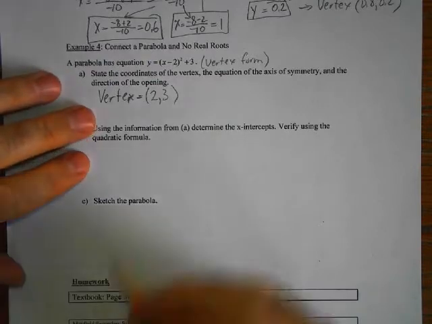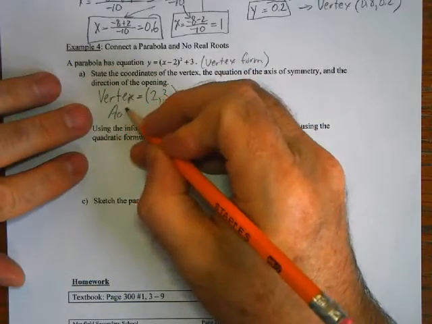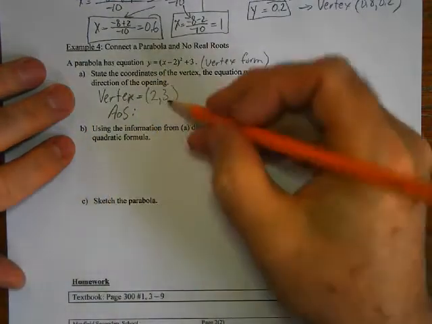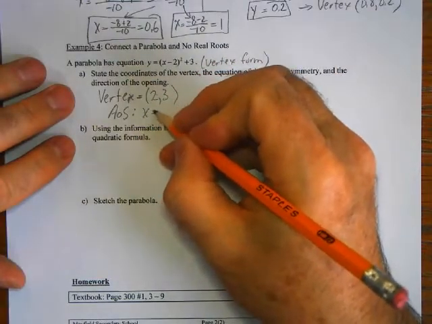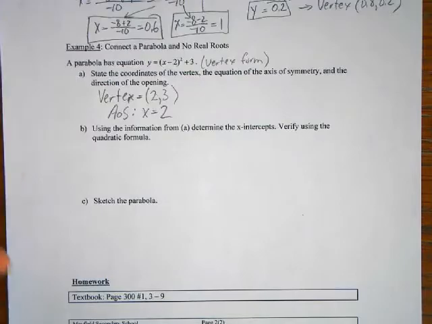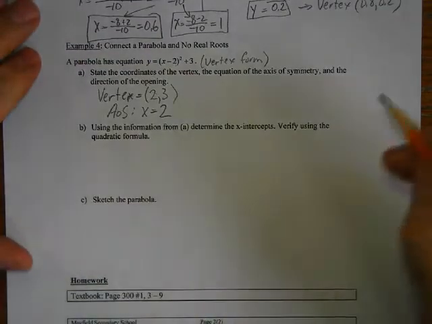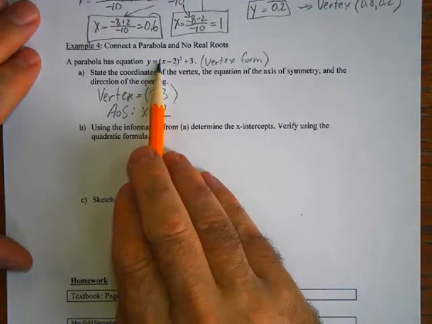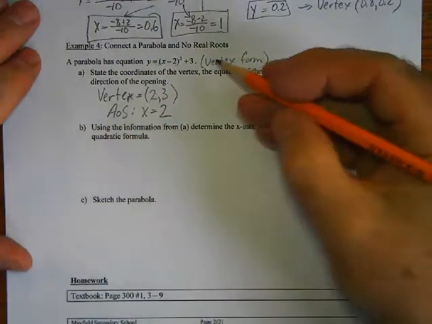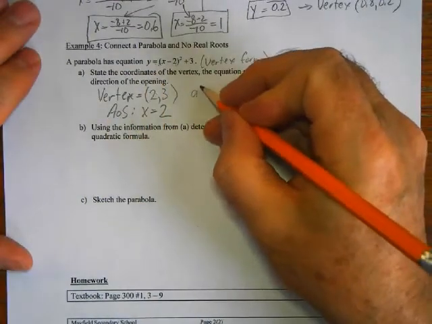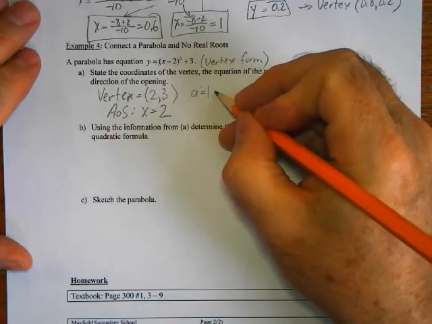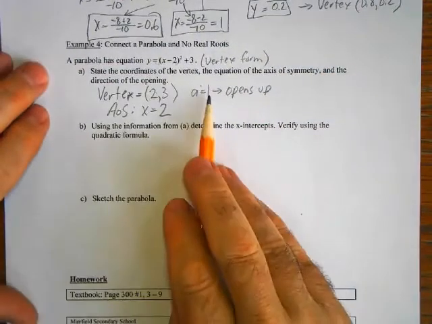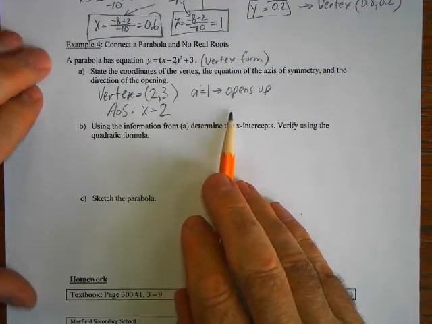Equation of the axis of symmetry. If you know the vertex, this is very easy because it's just whatever the h value was. So it's x equals h, or x equals 2. The other thing was the direction of opening. So how do we get that? We get that from the a value. So in this case, a is +1. And since it's positive, we know since a equals 1, that means it opens up. A positive value of a means it opens up. A negative value means it opens down.